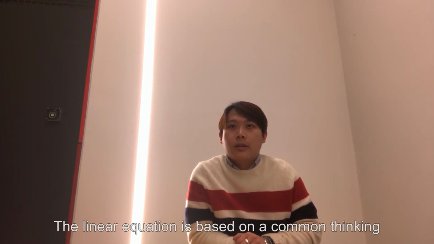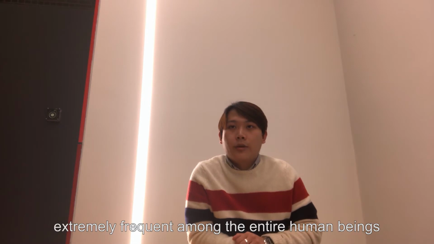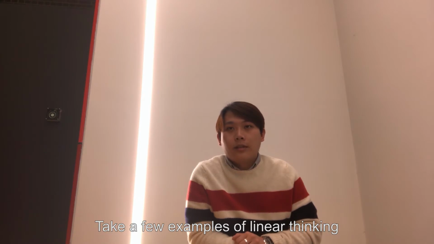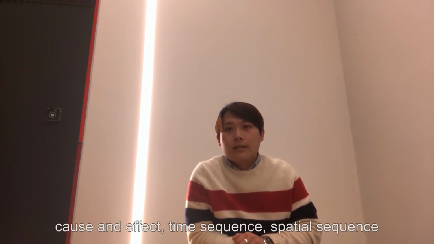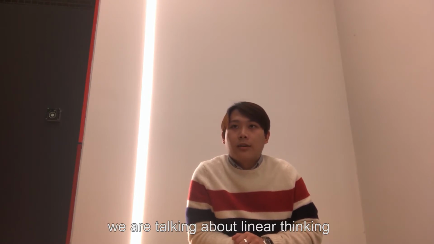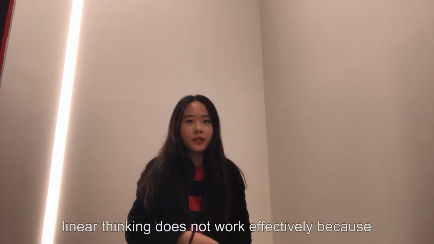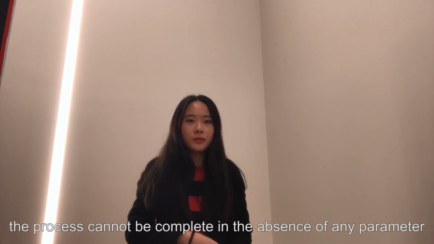without having trouble in logical thinking. The linear equation is based on a common thinking pattern called linear thinking, which was used extremely frequently among ancient human beings. Take a few examples of linear thinking: cause and effect, time sequence, spatial sequence. As long as we are thinking according to specific rules, we are talking about linear thinking. However, when we process changeable and unknown variables, linear thinking does not work effectively because the process cannot be completed in the absence of any parameters.